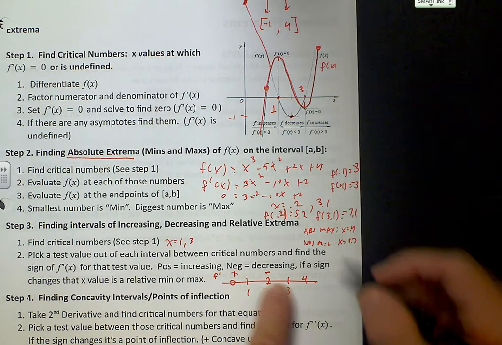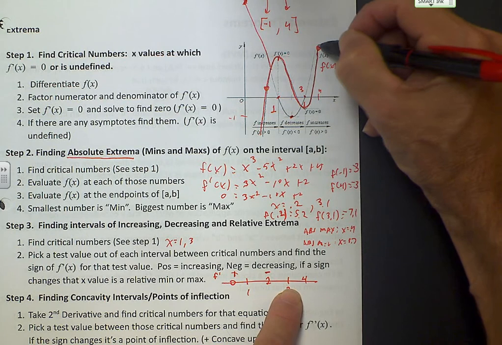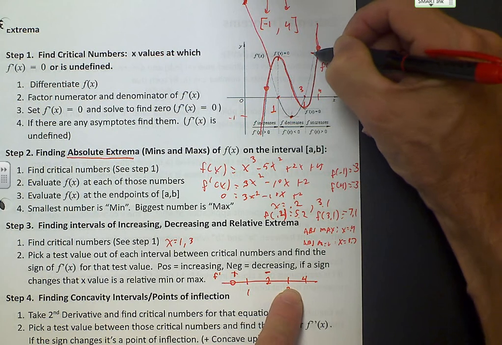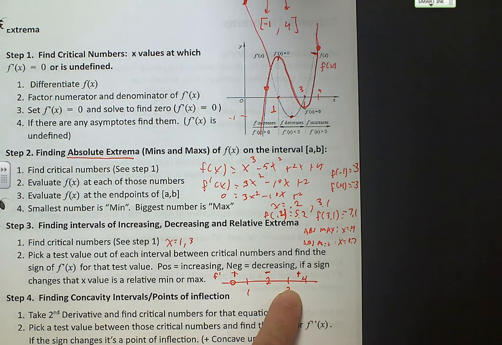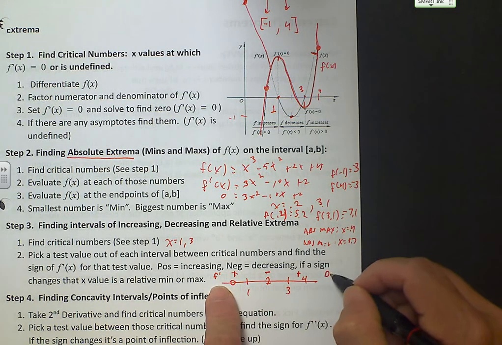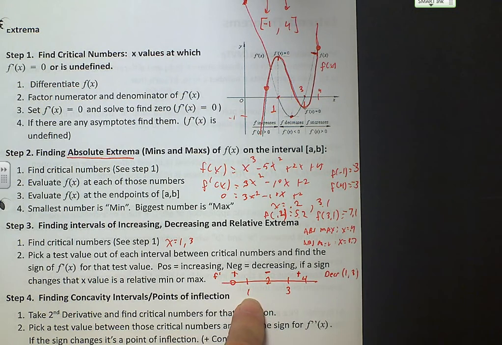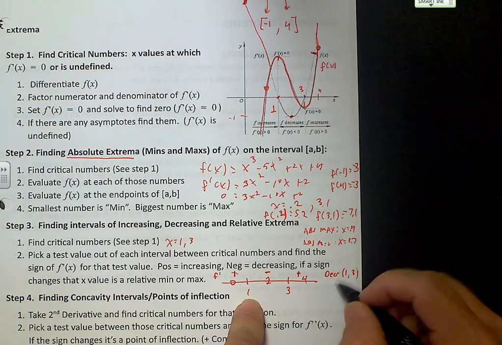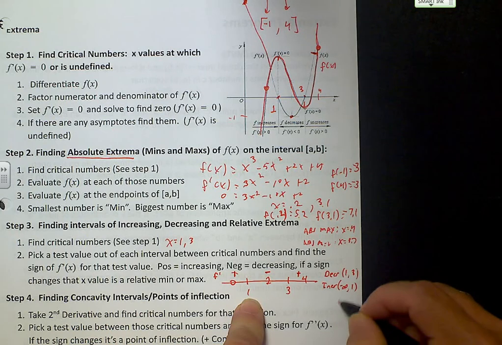And then pick a number bigger than 3. We'll pick 4 right here. The y coordinate of this derivative graph is a positive number. So therefore the parent is increasing again. So it is decreasing from 1 to 3, and it's increasing from negative infinity to 1 and from 3 to infinity.